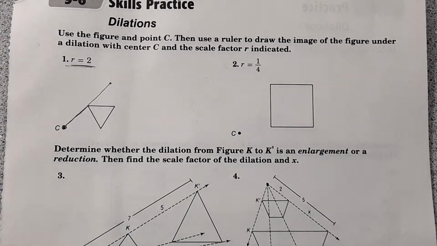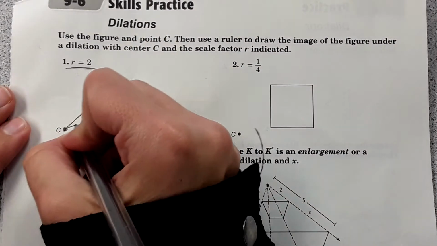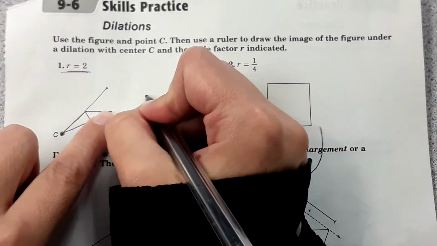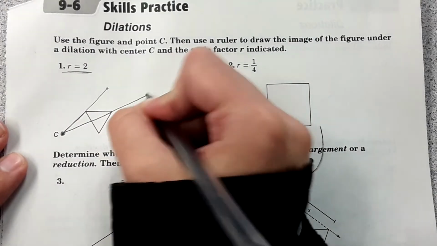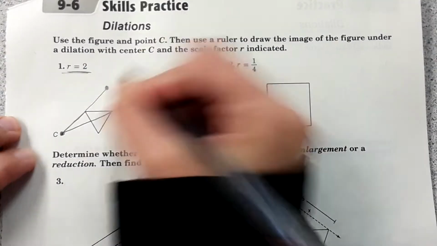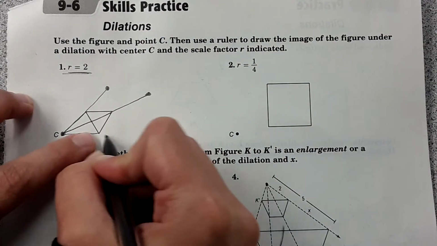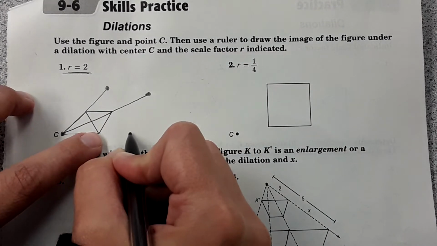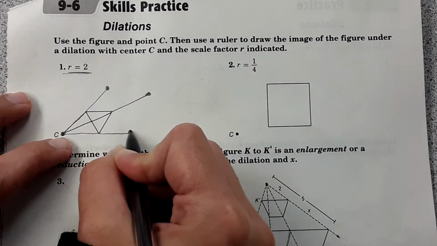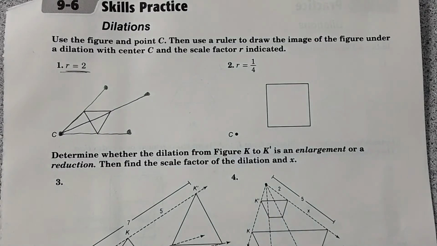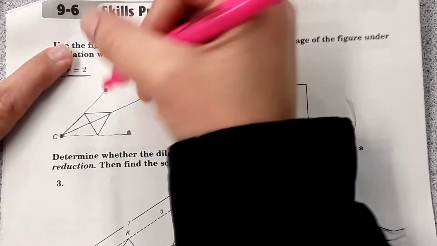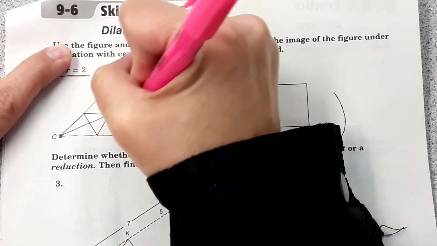Then to each corner, so this length will double as well. And this length will double as well. And again, I'm just eyeballing it as best I can. And so our new enlarged triangle is right here.